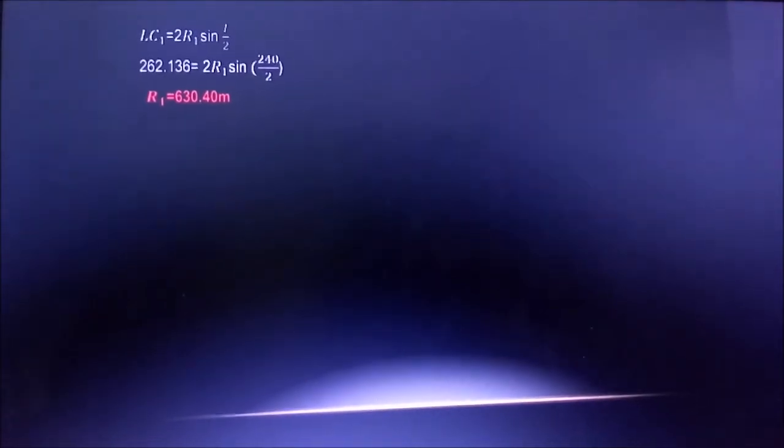LC1 is equal to 2R1 sine I over 2. So LC1 is 262.136, equal to 2R1 sine 28 over 2. So R1 equals 630.40 meters.